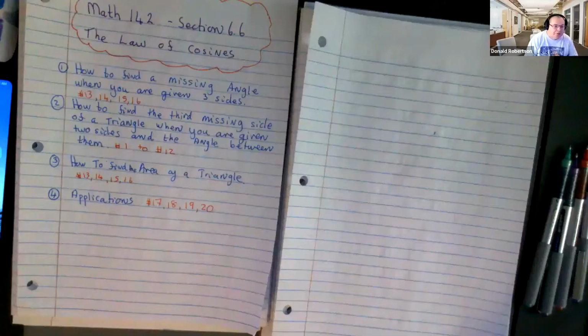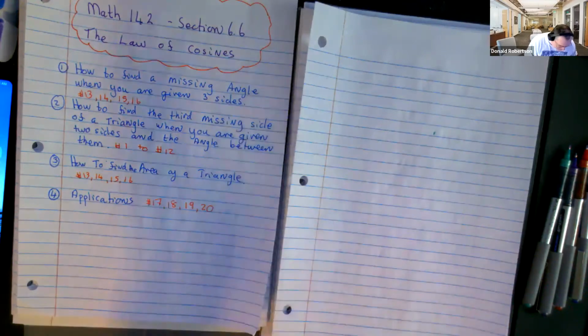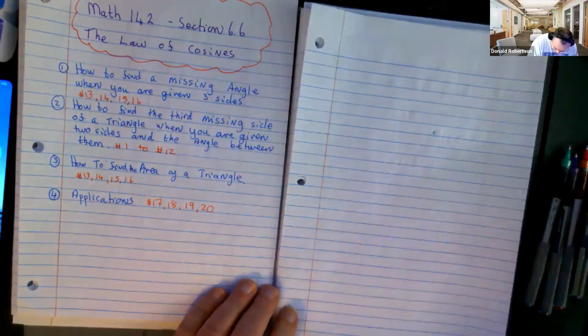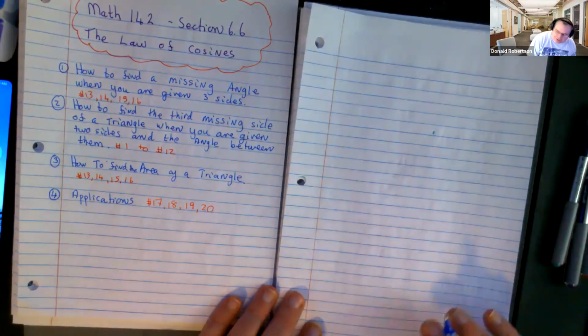We are finishing off chapter 6. And chapter 6 is the cosine rule, or as they call it in this book, the law of cosines. Essentially, when you have a triangle, a non-right angle, just a boring kind of anything kind of triangle, you're after finding missing angles and sides.